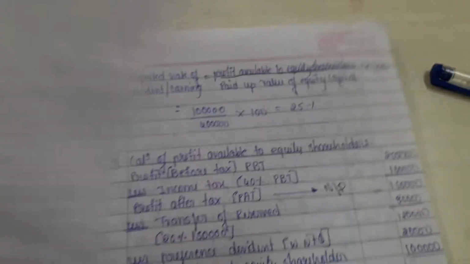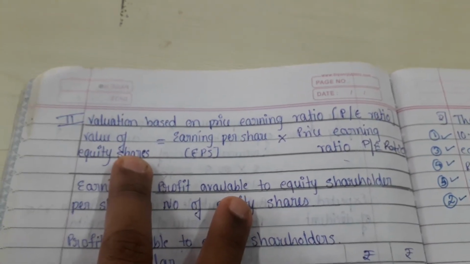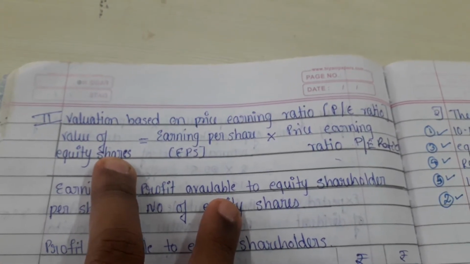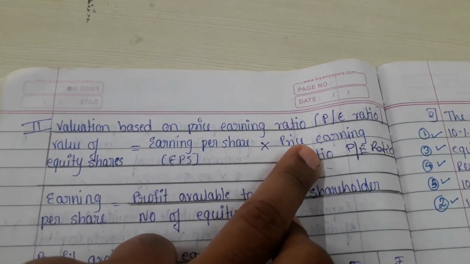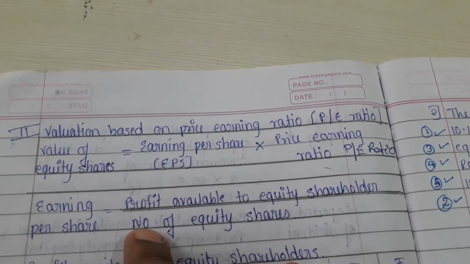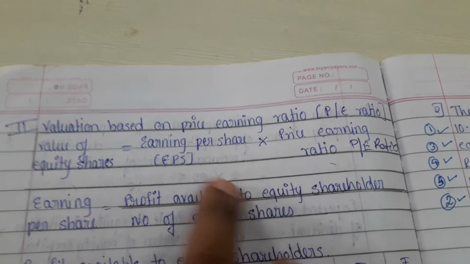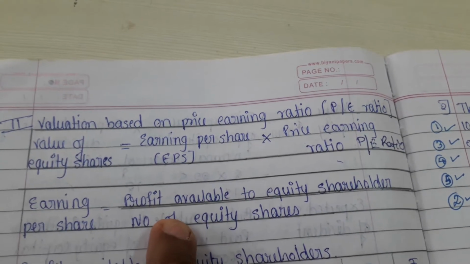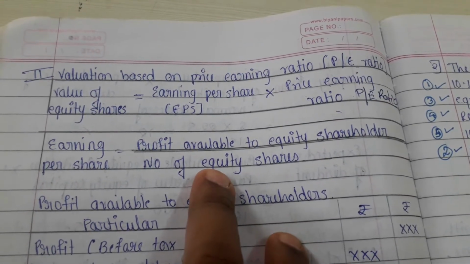Now we have to go with the format first, how we have to calculate it with formula. So what is the formula according to the PE ratio? Valuation of equity shares equals earning per share, that is EPS, into PE ratio. PE ratio will be given in the problem itself, need not worry about it. How to calculate this EPS? Profit available to equity shareholders divided by number of equity shares.